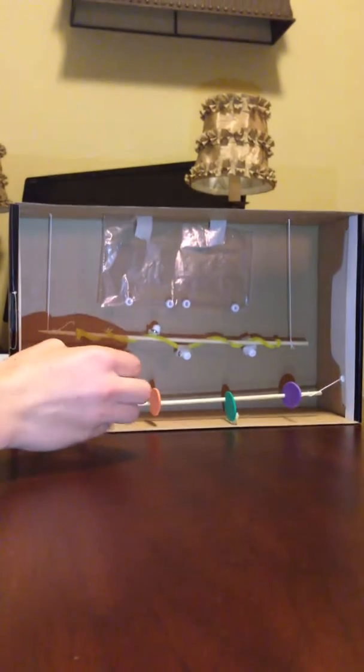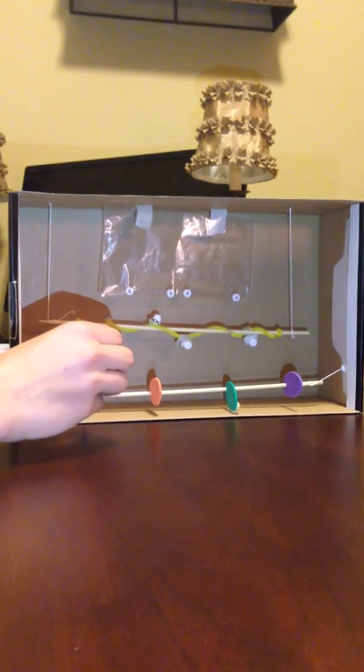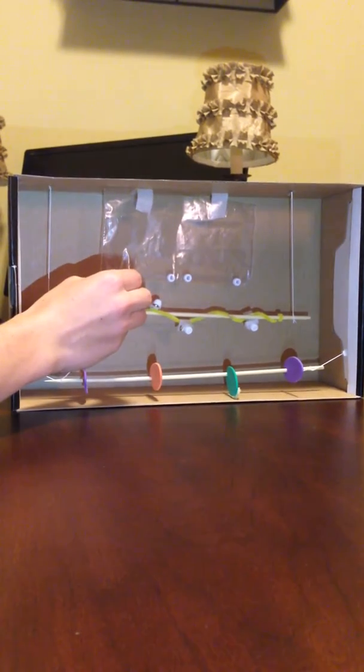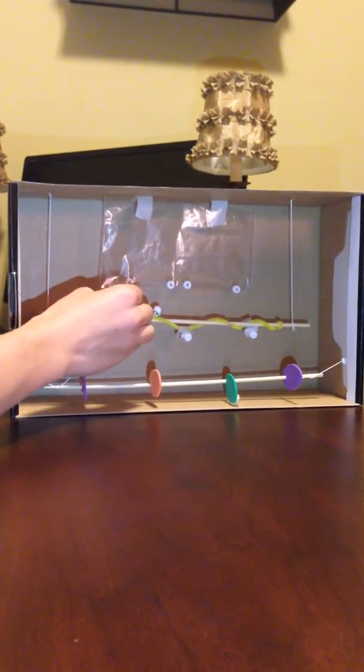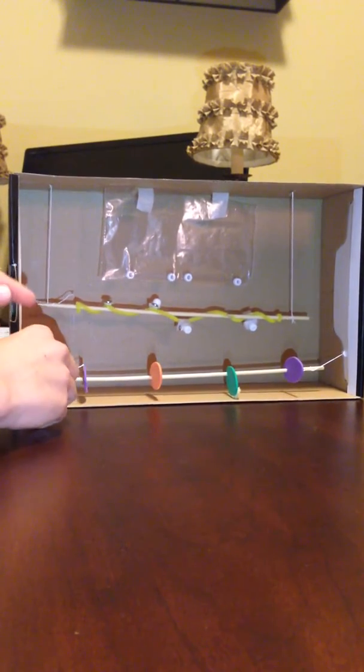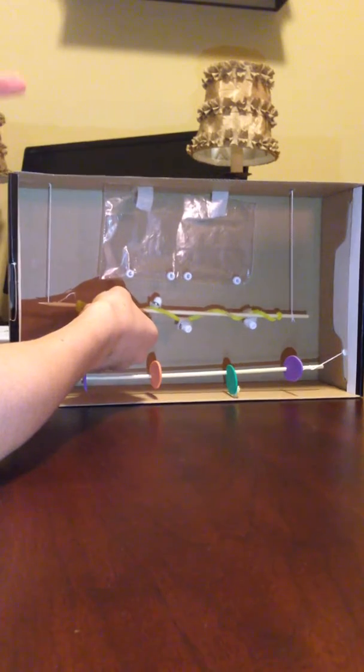So after the sarcoplasmic reticulum sends calcium to the troponin, which is bound to the tropomyosin, the calcium attaches to the troponin, which then opens up the binding sites for the actin.